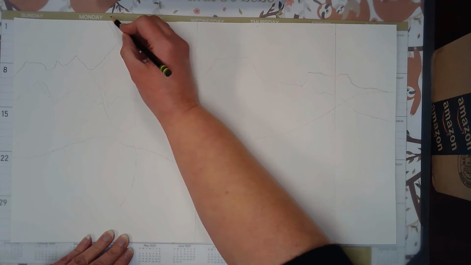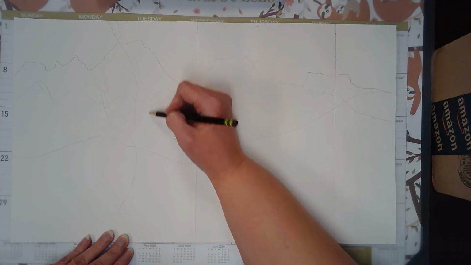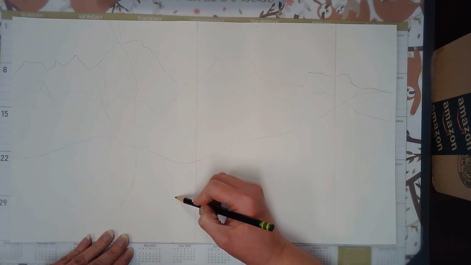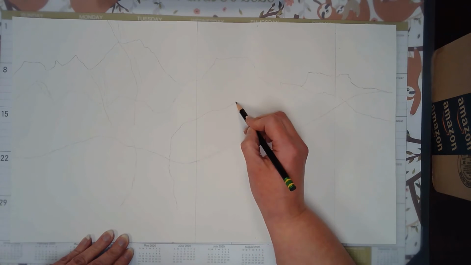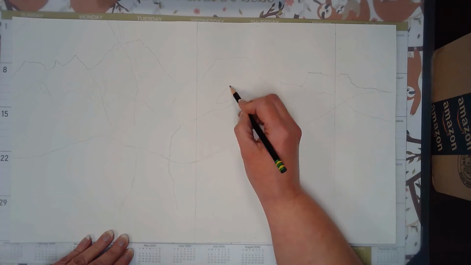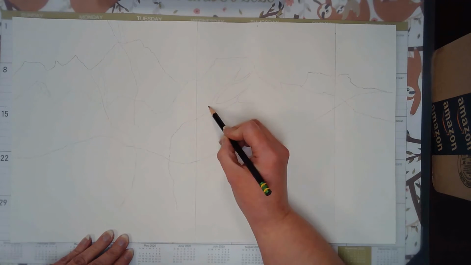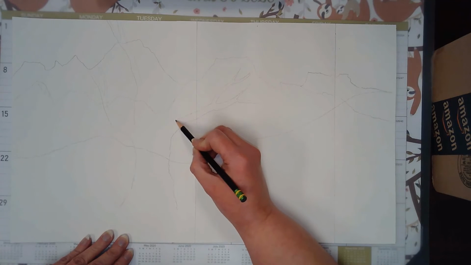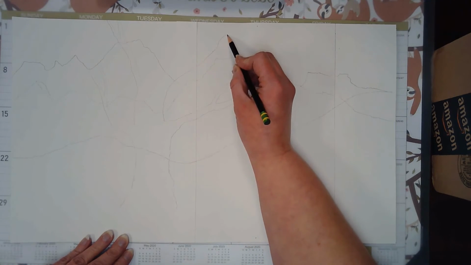I'm not sure the size of my tree, if it's going to be a certain kind of tree yet. The exact shape of it, how many branches it may have. I'm just going to play around with the idea that I may have a tree here in my composition.